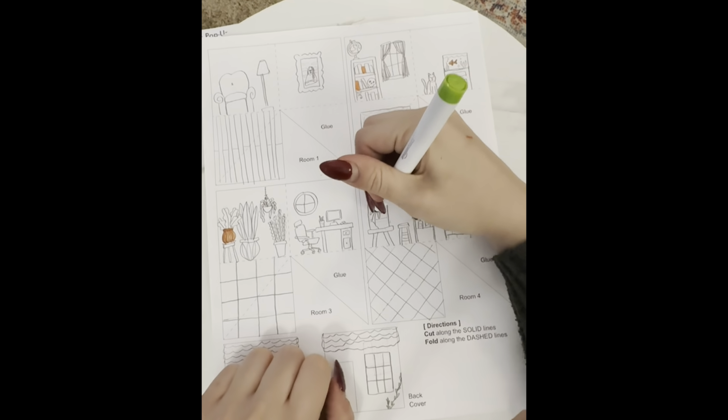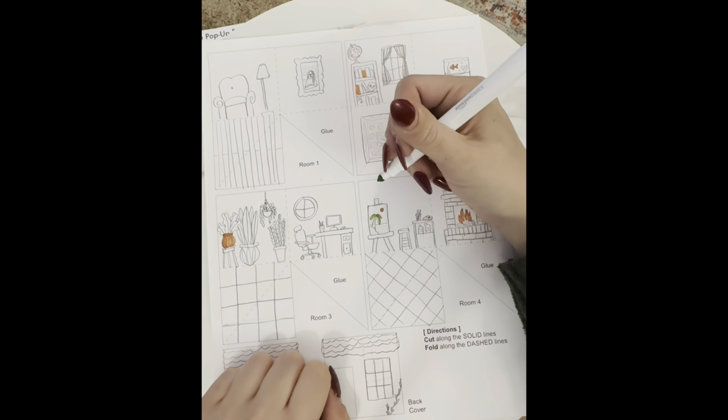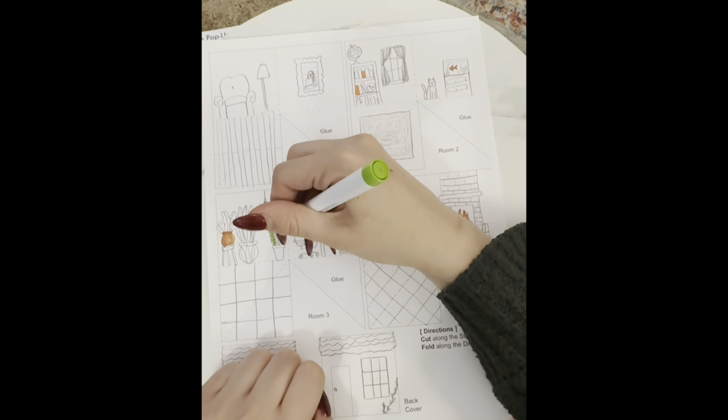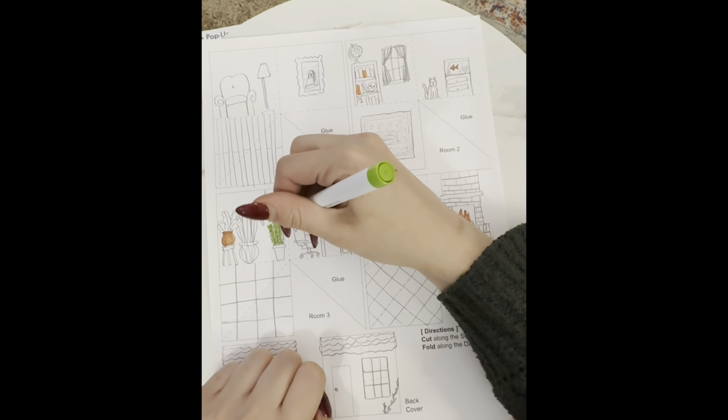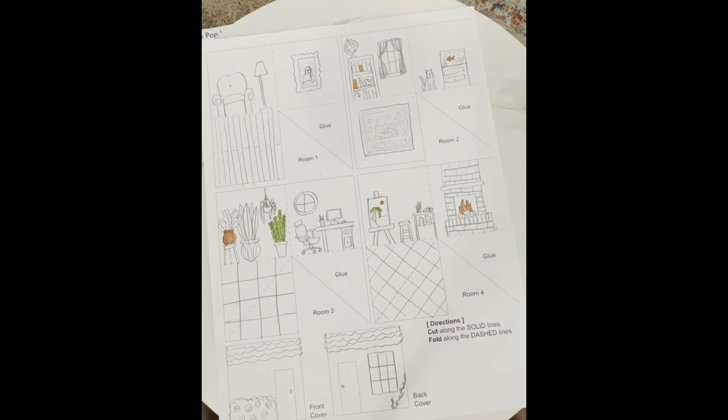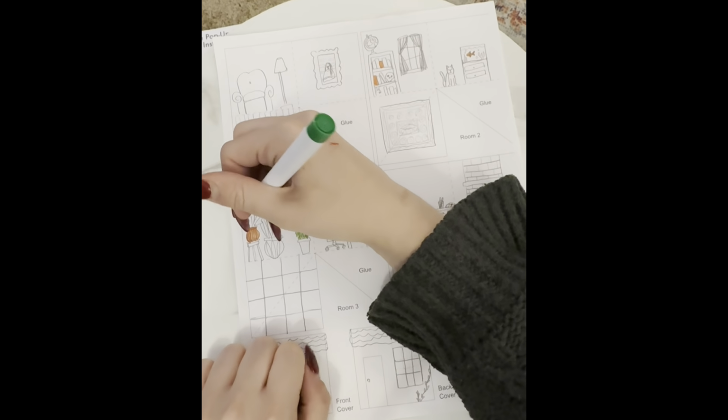You should color every room, and every room should be fully or mostly colored. Try to finish coloring by the end of the period. Make sure your name is on the paper and put it in your cubby.